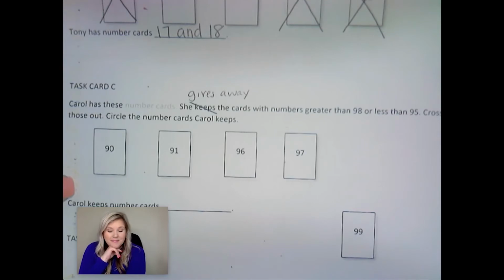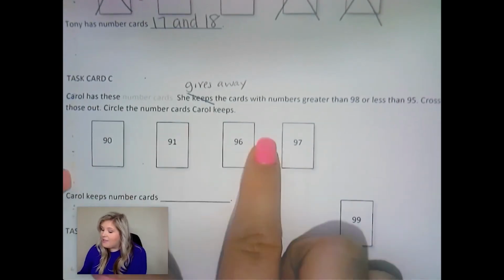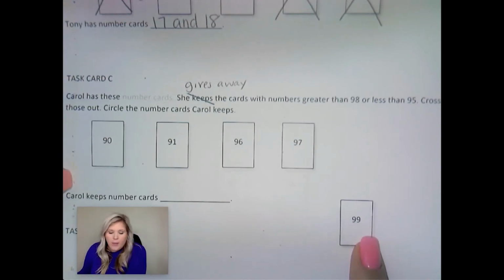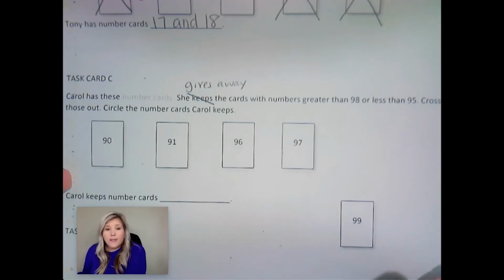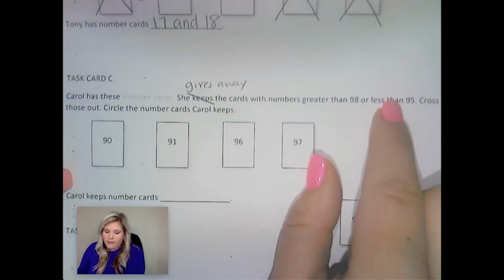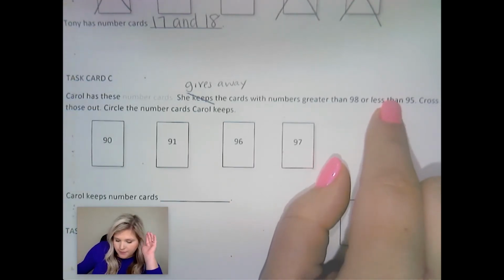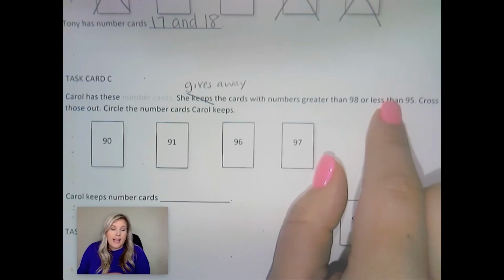What do we know about our problem? Yes, we know that Carol has 5 number cards. And we know that she gives away some of the number cards. The number cards that Carol gives away are greater than 98 or less than 95. So, what do we need to find? We need to find how many number cards that Carol keeps.